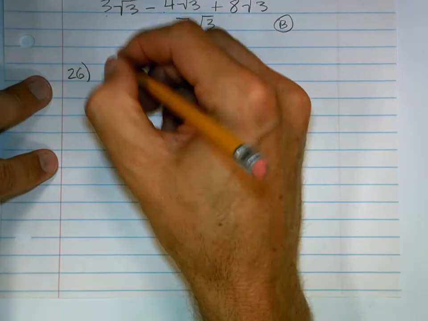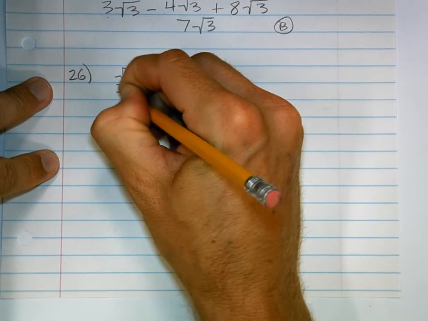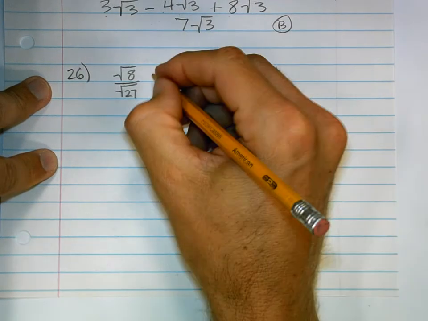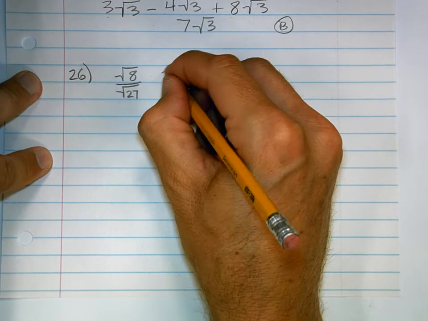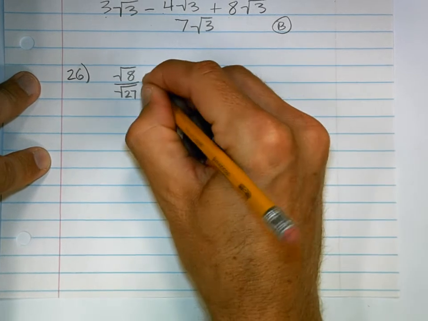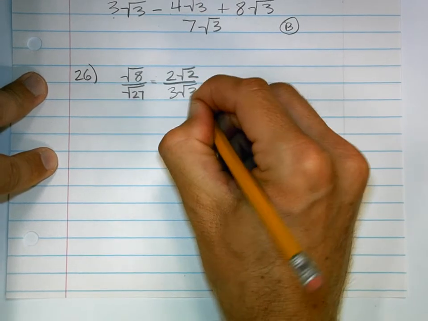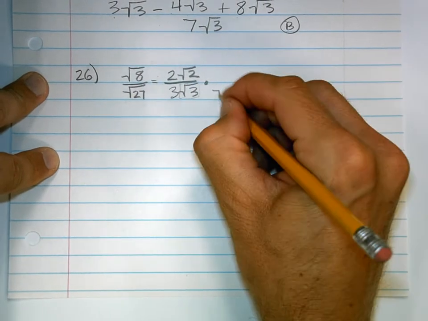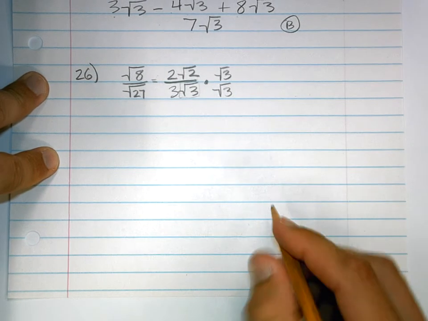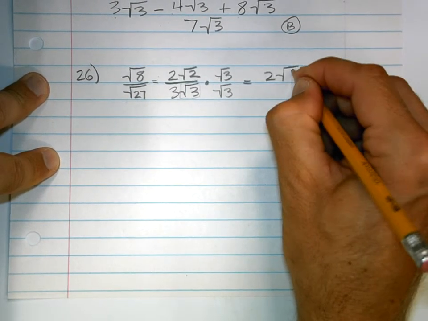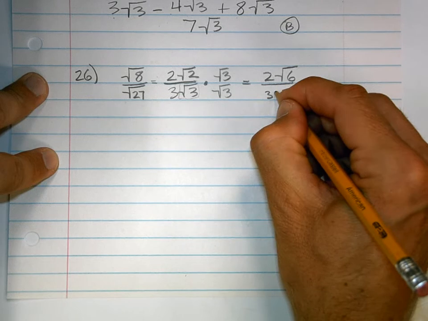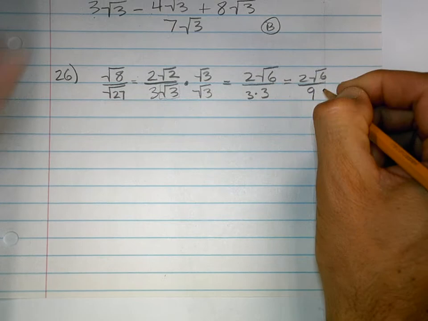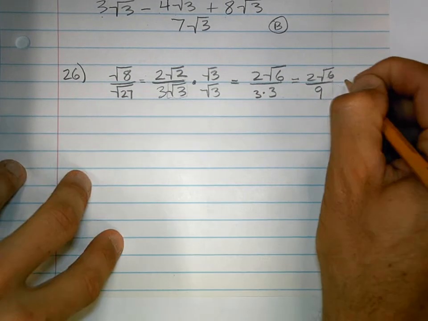Number 26, I'm simplifying. I have square root of 8 all over the square root of 27. Okay. So in this case, I know that square root of 8 is actually 2 root 2. And then I know that this is 3 root 3. So I want to get rid of this square root 3 right here. So I'm going to multiply times the root 3, top and bottom. When I do that, I'm going to get 2 root 6 all over 3 times 3, which equals 2 root 6 all over 9, which is D.